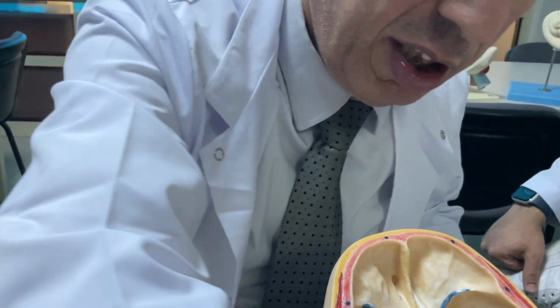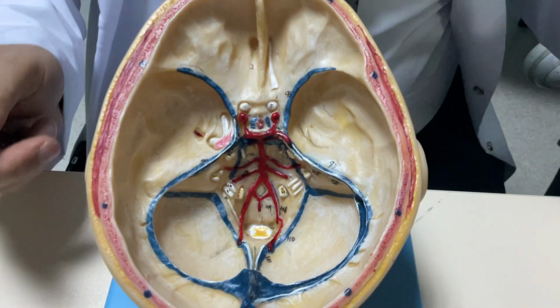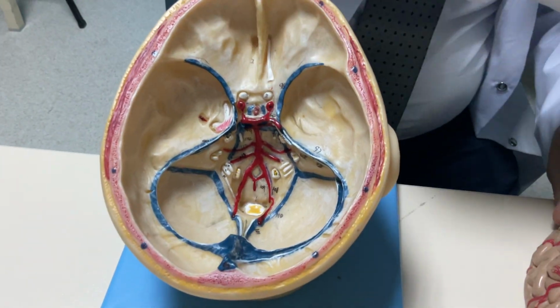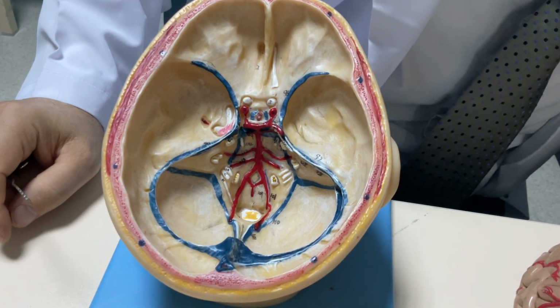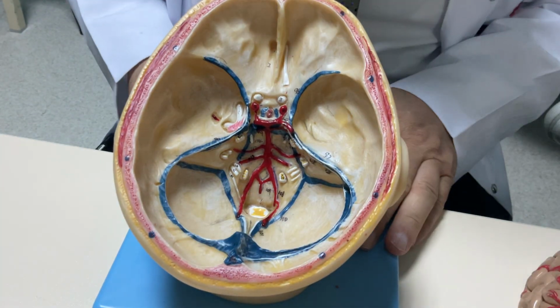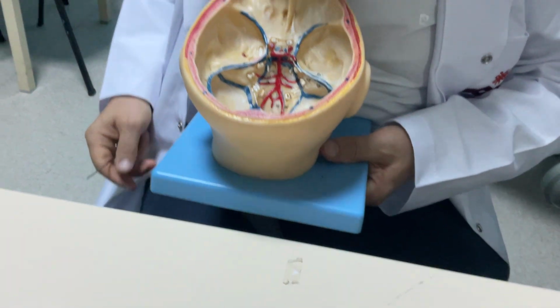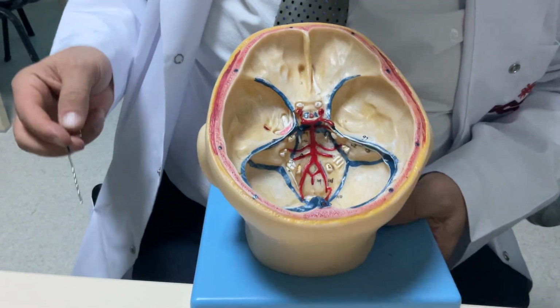Okay. Now we come to the Circle of Willis. John, what about the Circle of Willis? Circle of Willis is here. If you look at this one, it is the Circle of Willis here. This is what?